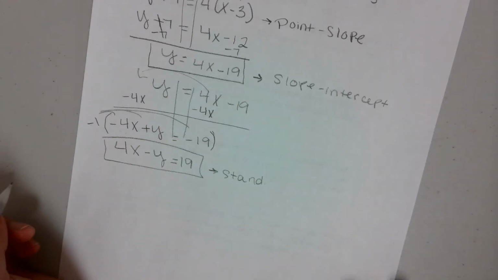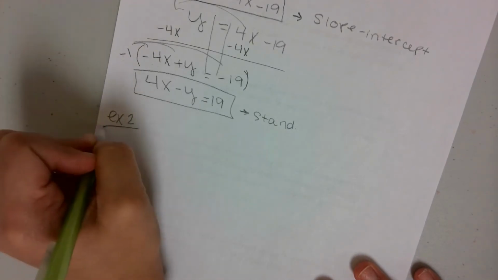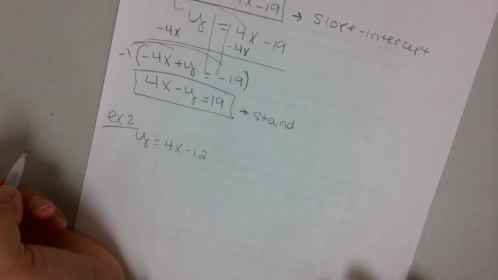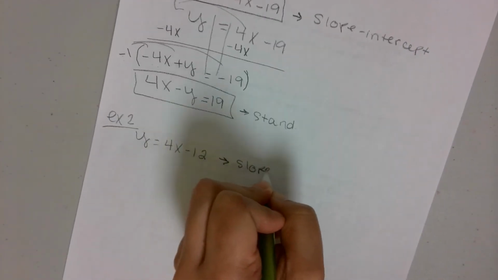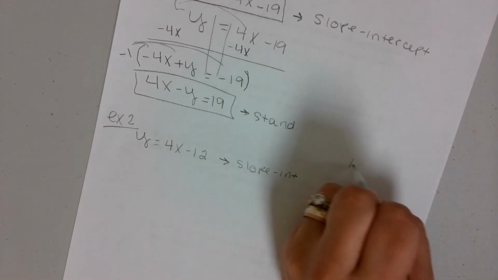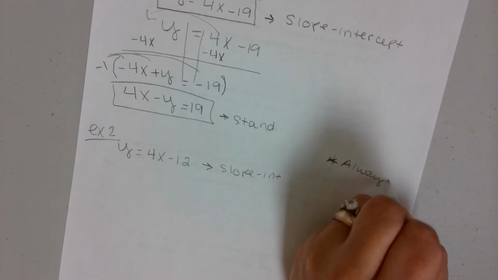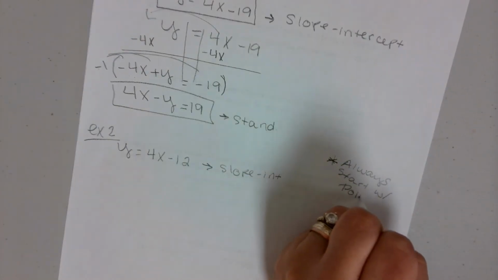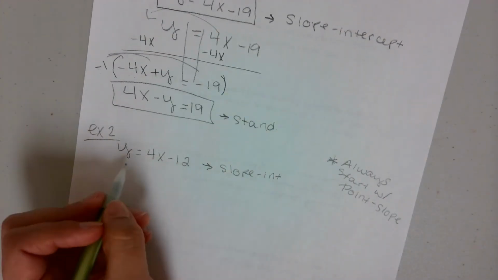Okay? Alright, let's do another one. So now let's say that we have y equals 4x minus 12. Okay, so since it's in y equals, we are starting in slope-intercept form. It's important for you to always start with point slope, but I didn't give you point slope, okay? So since I'm starting in slope-intercept form, I'm going to convert it to standard form.